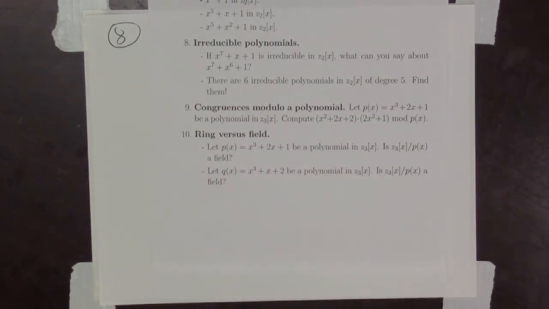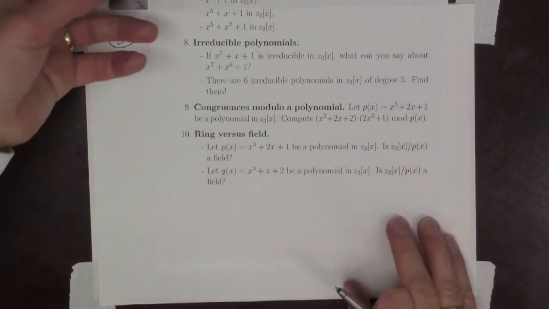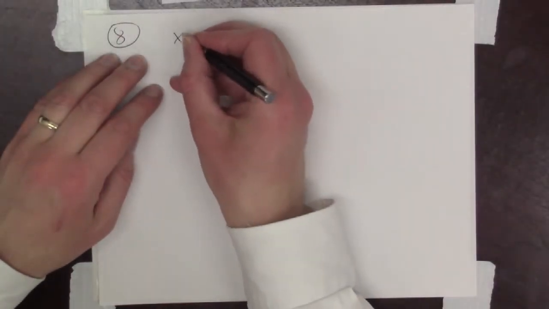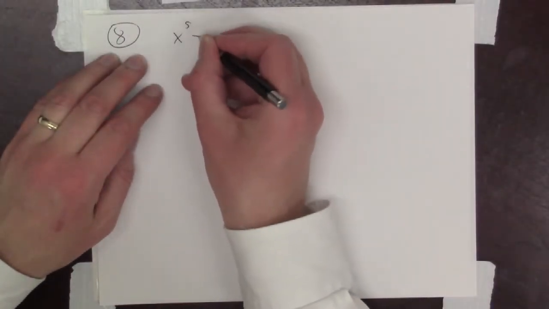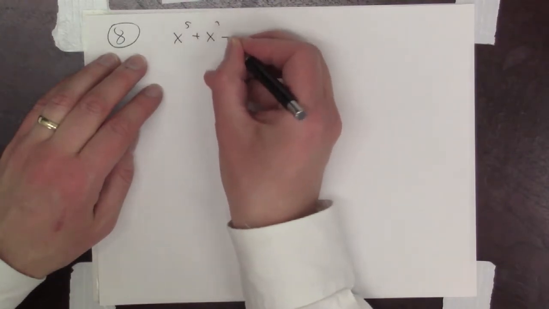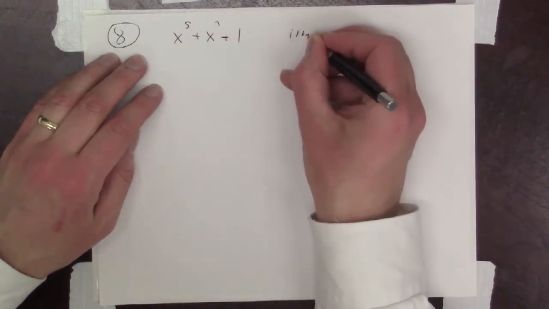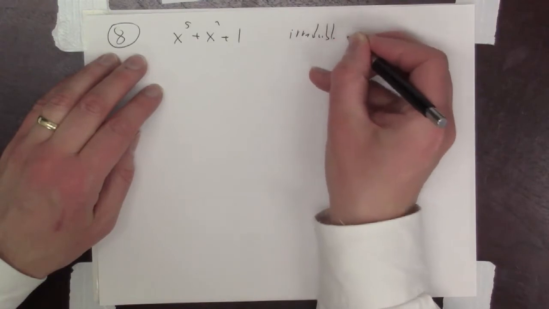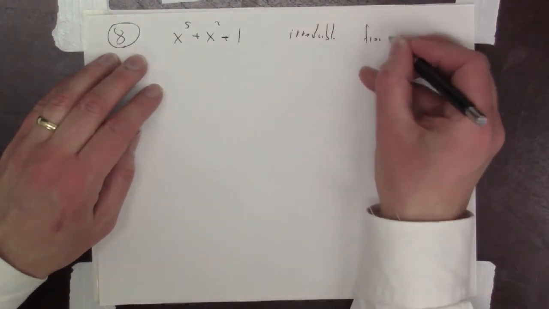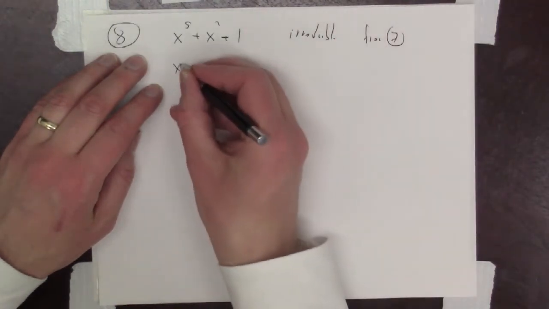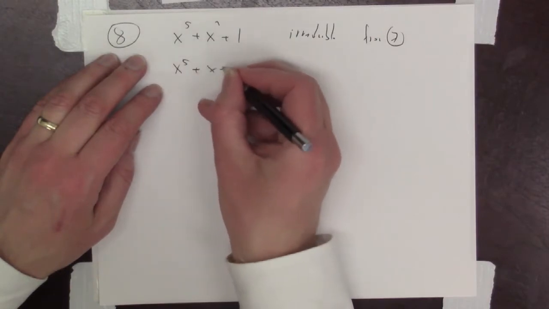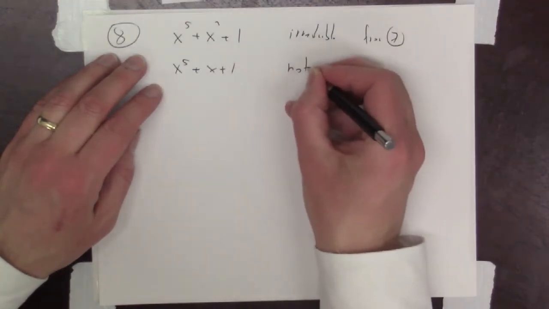Aha, the 6 irreducible polynomials in Z2 of degree 5, find them. Well, we did find one of them, agree? In the previous exercise. We know that x to the 5 plus x squared plus 1 is irreducible from part 7. And the other thing was, in the previous one, we found out that this one was not irreducible. Not.